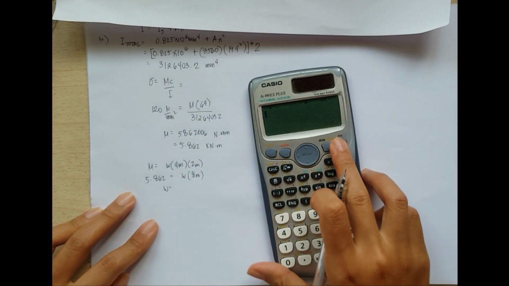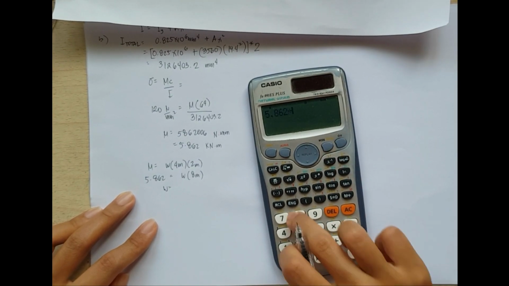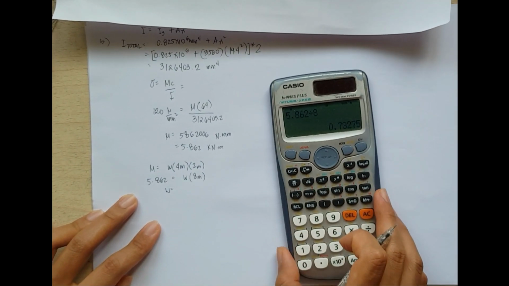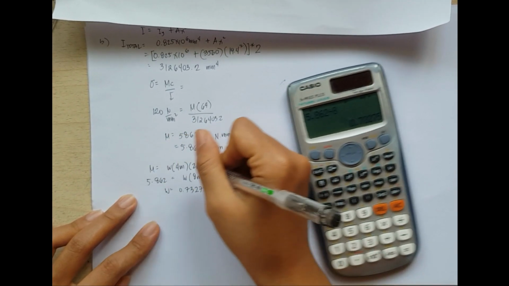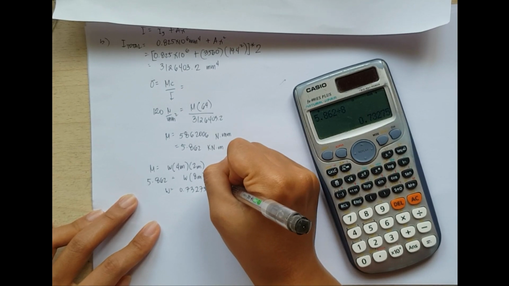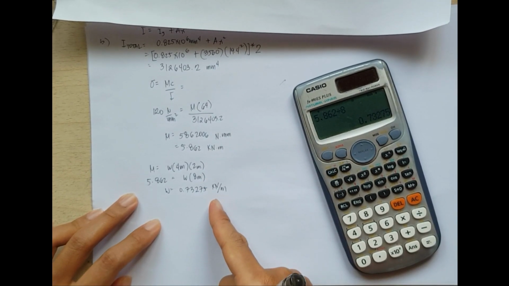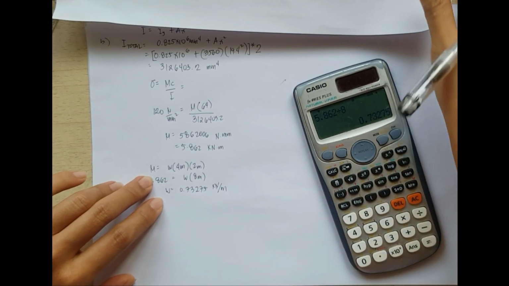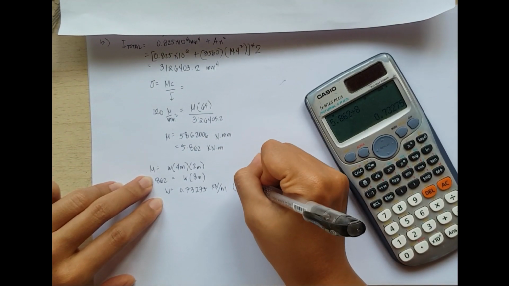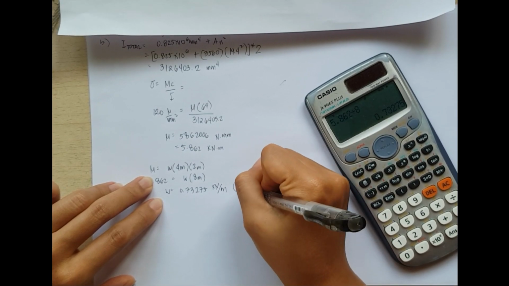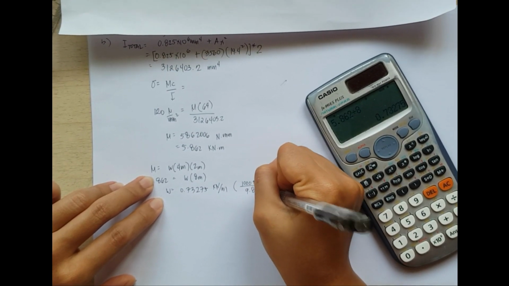Therefore, the W, or the uniform distributed load, is equal to 0.73275 kilonewton per meter. And then, gusto ko siyang i-convert into kilogram per meter. So, kagaya ng ginawa natin kanina, multiply natin siya ng 1,000 and then 9.81 meter per second squared.